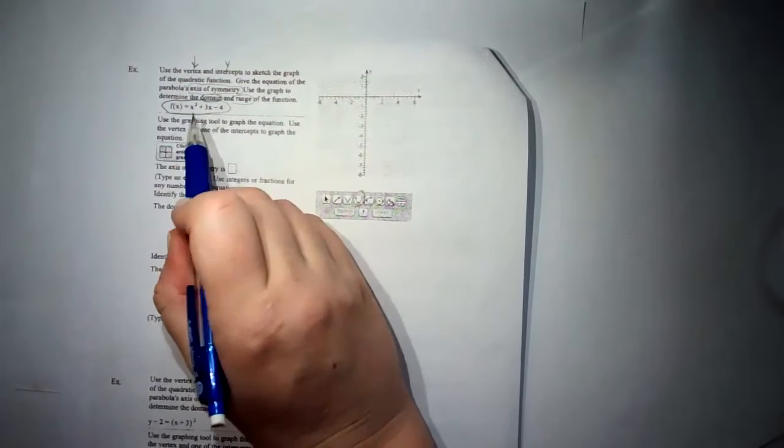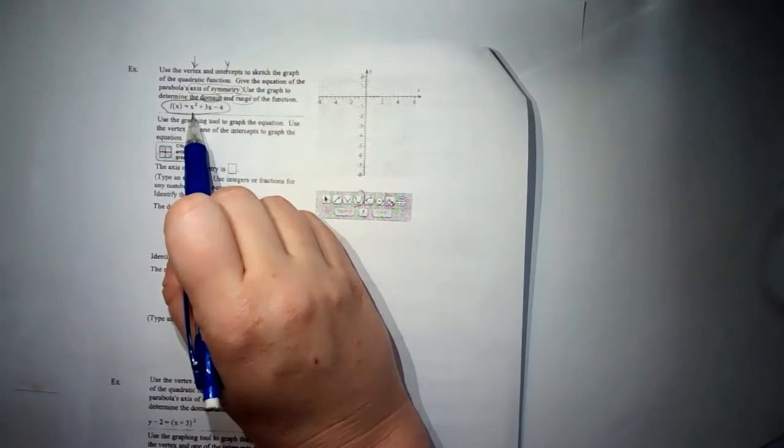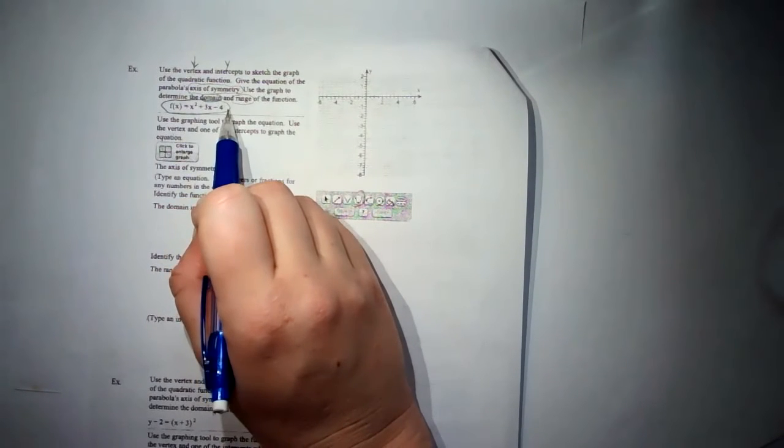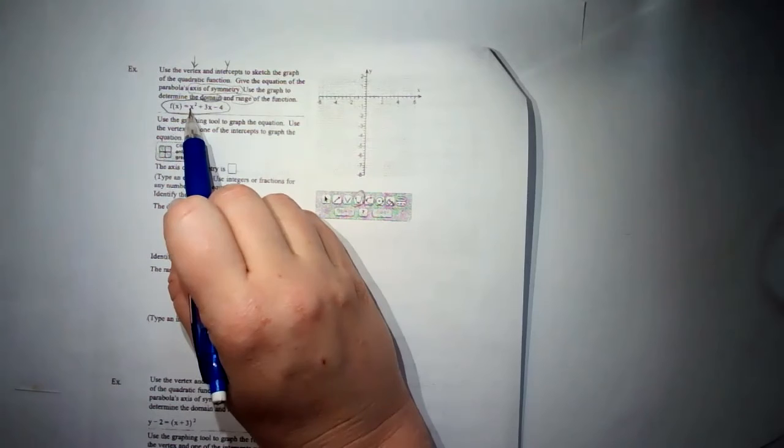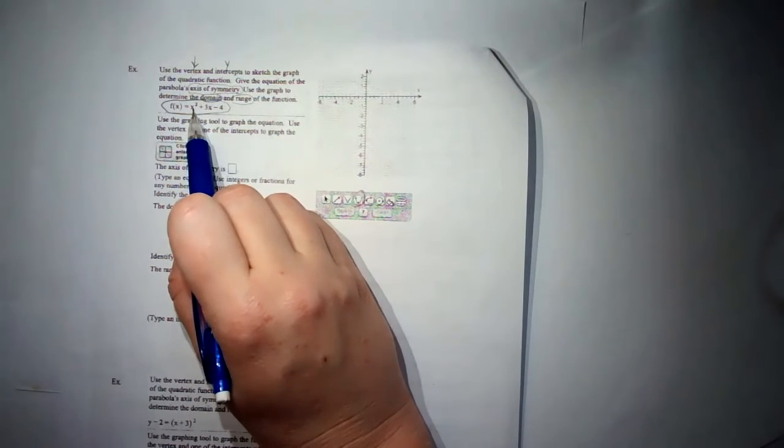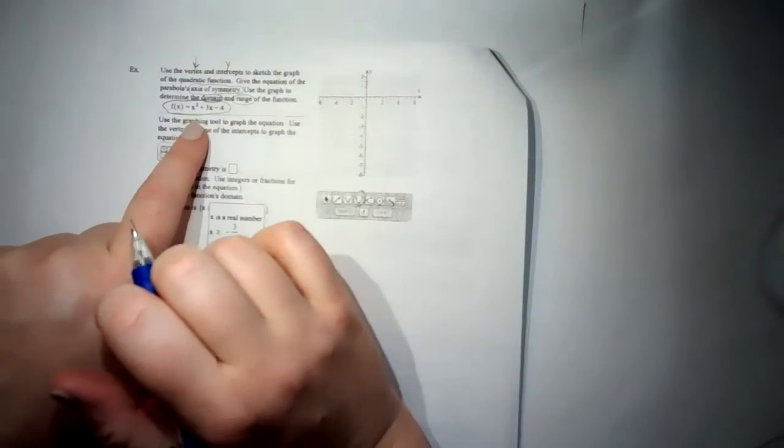Okay, so are we going to open up or down? Up. How do we know it's up? It's positive out here. There's no negative. That's how we know. If this is positive, it opens up; if there's a negative in front, it's down. Okay, good. All right, let's find our vertex.